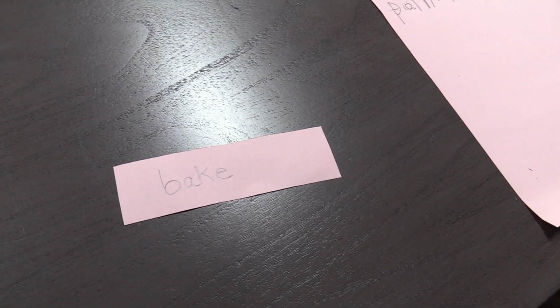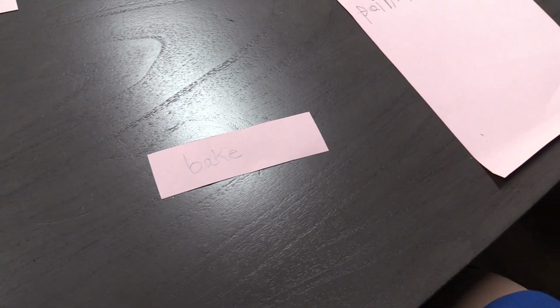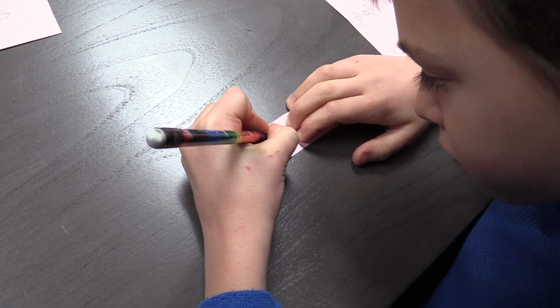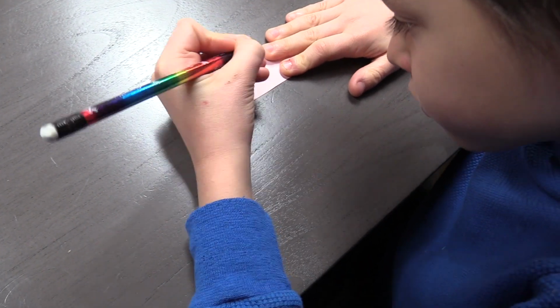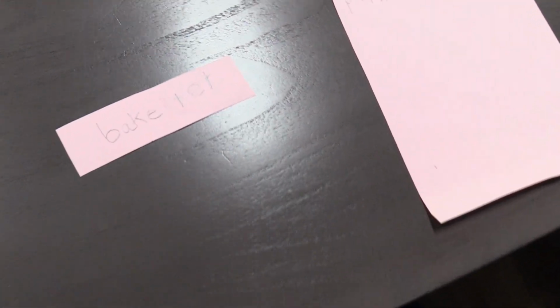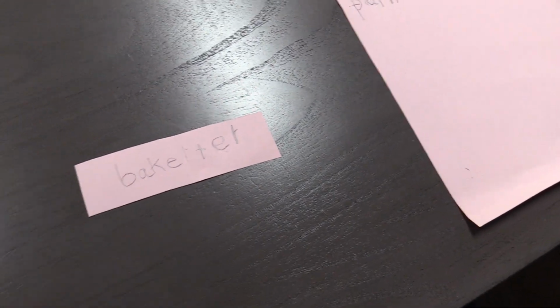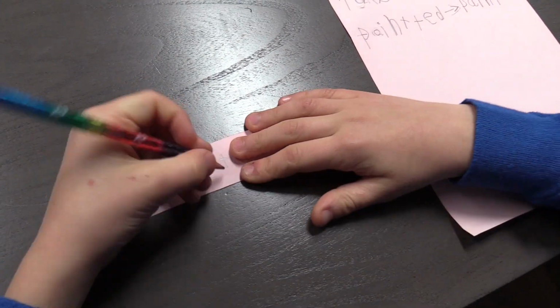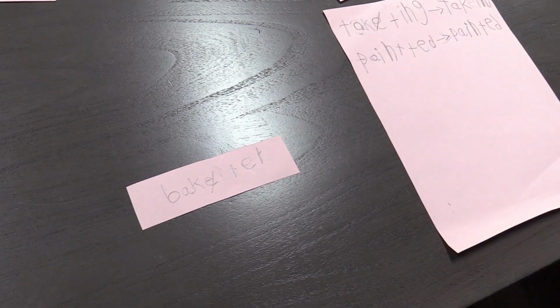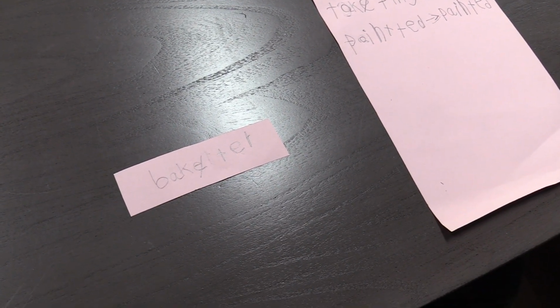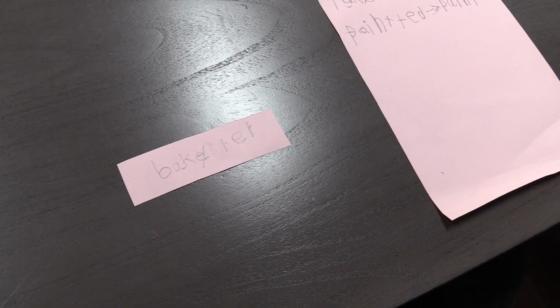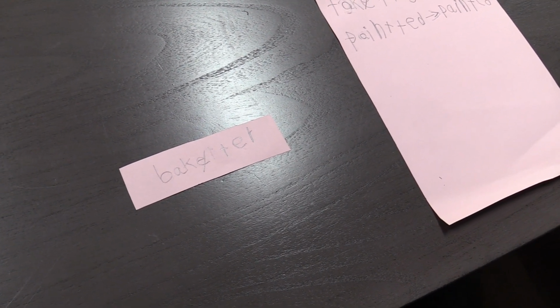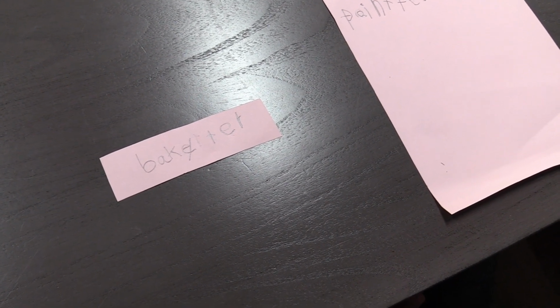This time we're going to look at this base. What base is that? Bake. Bake. And what suffix would you like to add? ER. So a plus sign and then the suffix ER. Okay, so now we have, read to me your word sum. B-A-K-E plus E-R. Right. Now you've already crossed off the E, or you've drawn a line through it to show you're going to replace it. You already know that you're going to?